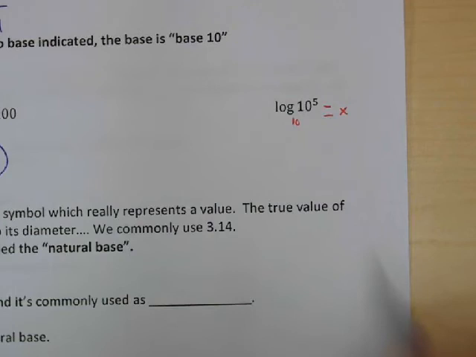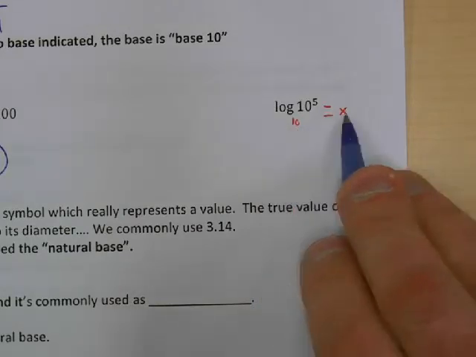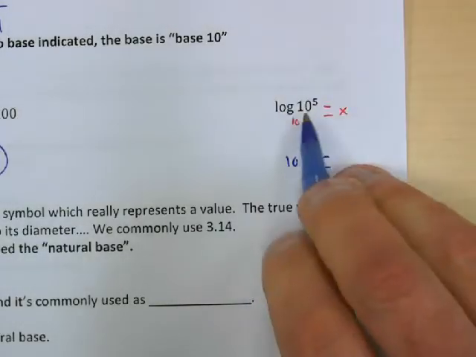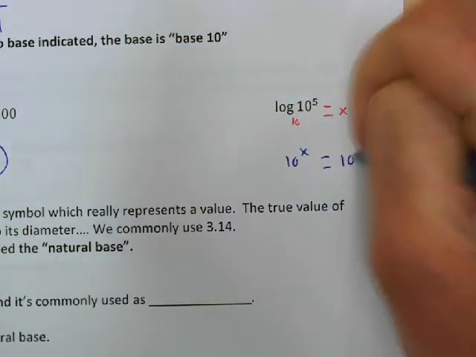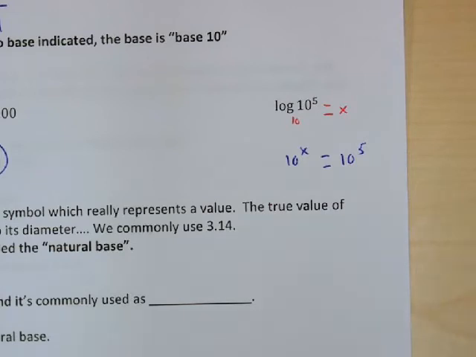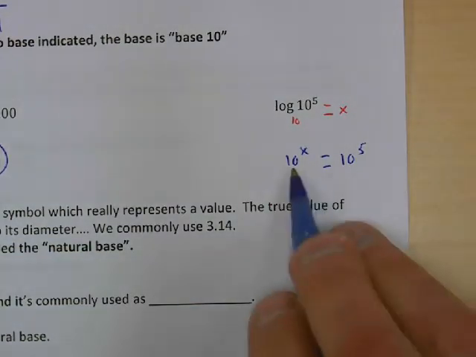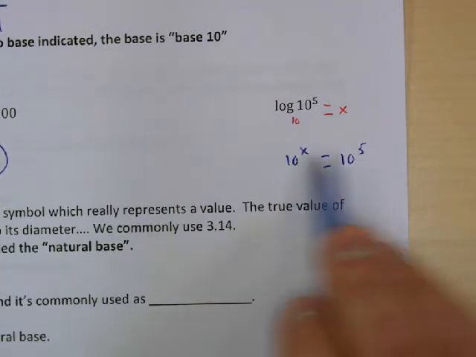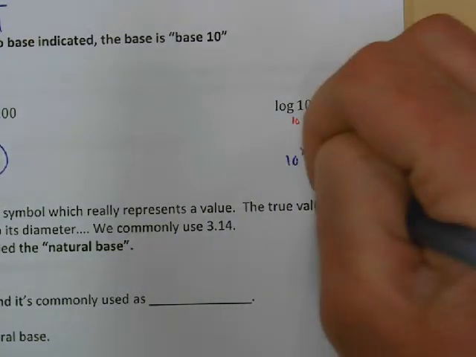Okay, but if you want to put your base 10 in there and you want to put an x in there, that's perfectly fine. And then how do we put this in exponential notation? Well, it's my base to my power, so 10 to the x equals that thing, 10 to the 5th. And it's okay to have an exponent there. You don't have to have it multiplied out. It could be 10 to the 5th. That's perfectly fine. Okay, and then let's see, 10 to what power equals 10 to the 5th? Well, obviously, since my bases are the same, my exponents have to be the same, so x equals 5.